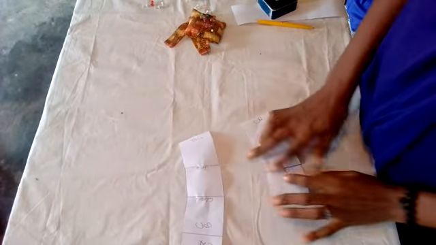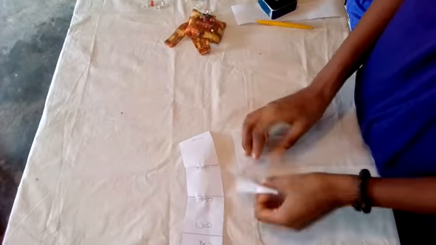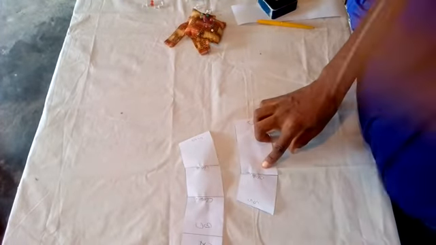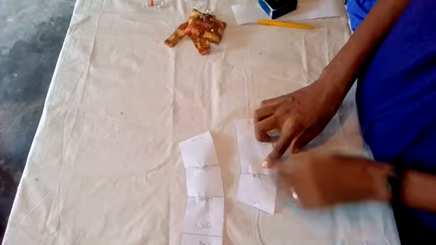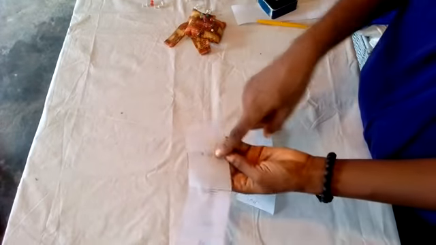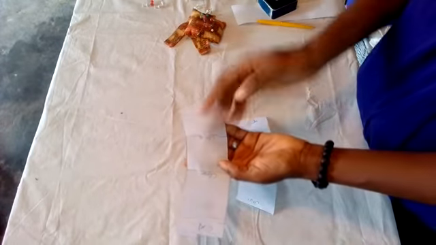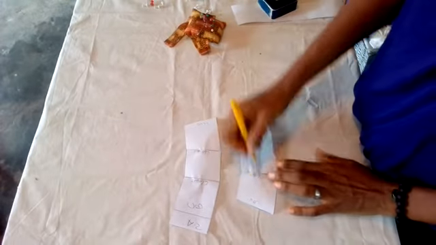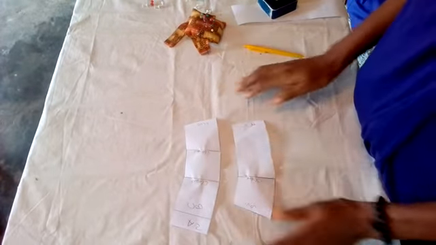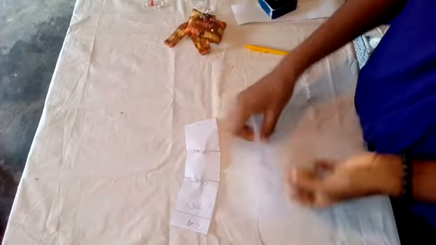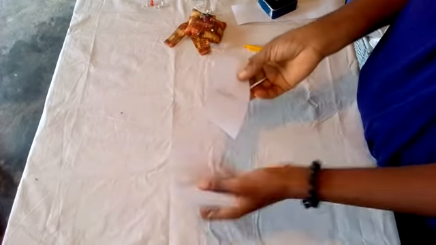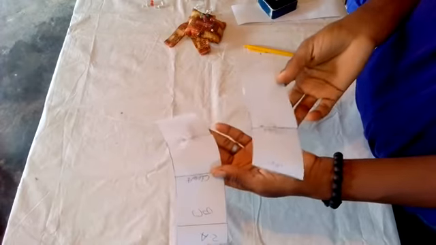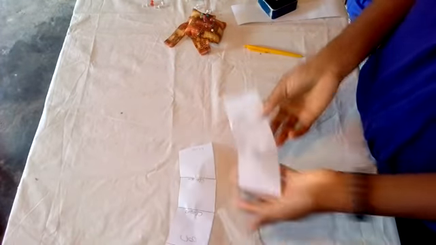Okay, now I've closed all the darts, and from what you can see, they are all facing the side seam. You can see the center back is facing the side seam. That is, I've closed the dart, closed, and closed. So with this we can call it a two-piece facing for your skirt waistline.